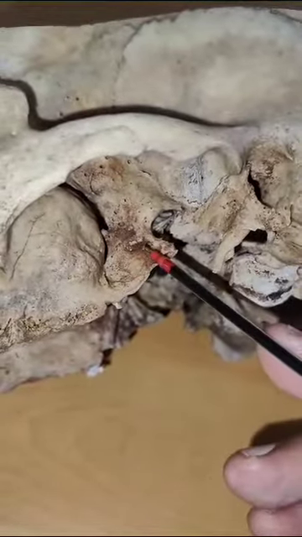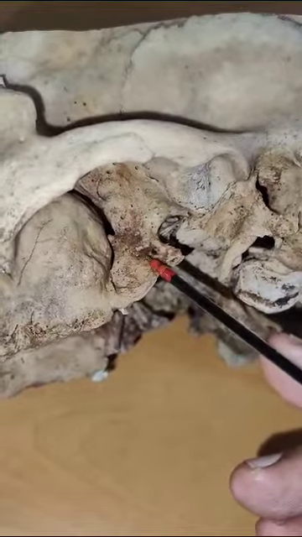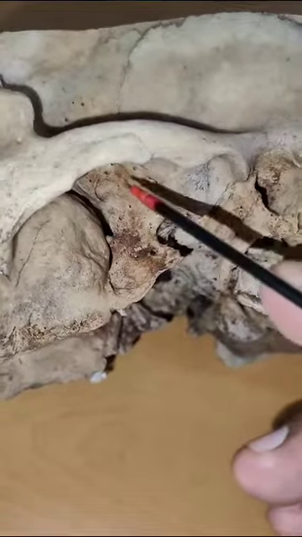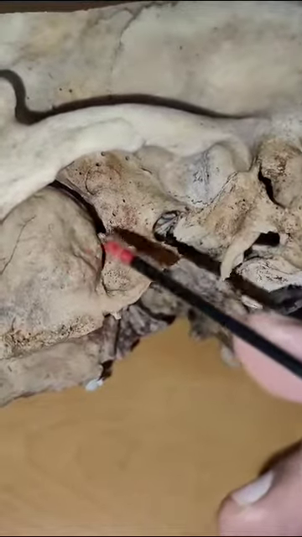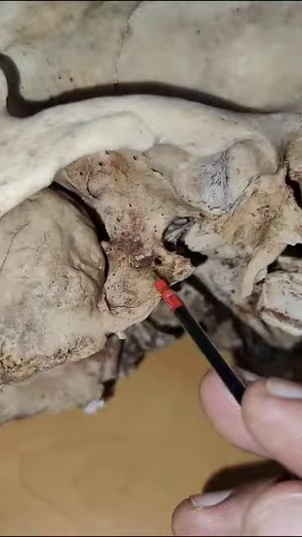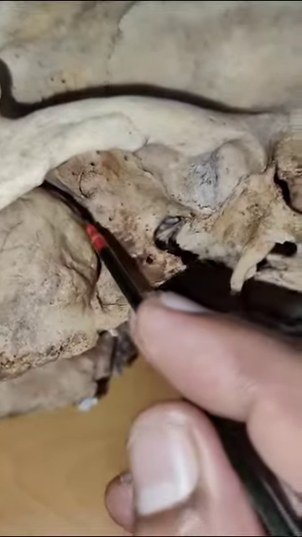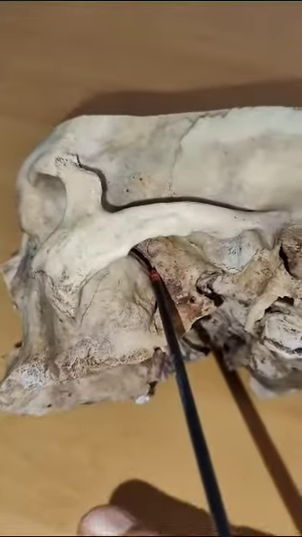This is the medial, this is the lateral surface of the lateral pterygoid plate, stellate process, infratemporal surface of the greater wing of the sphenoid, body of the maxilla. Between the body of the maxilla and the lateral pterygoid plate, there is a gap. This gap is called the pterygomaxillary fissure.